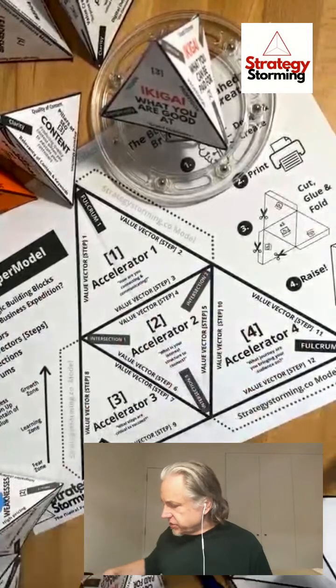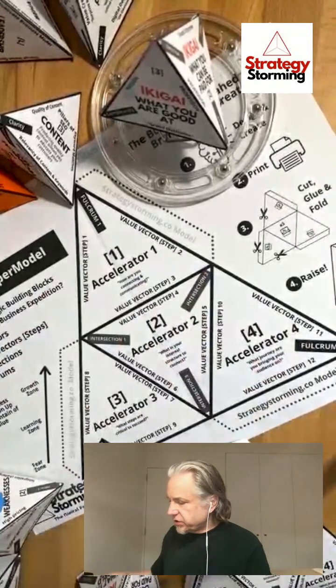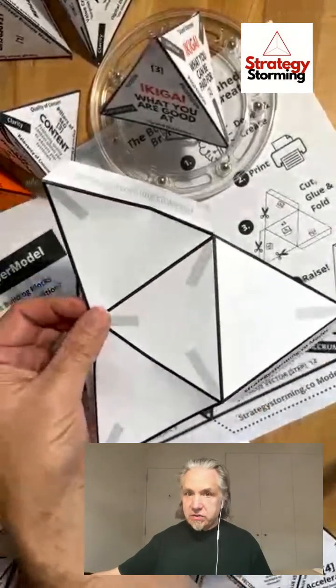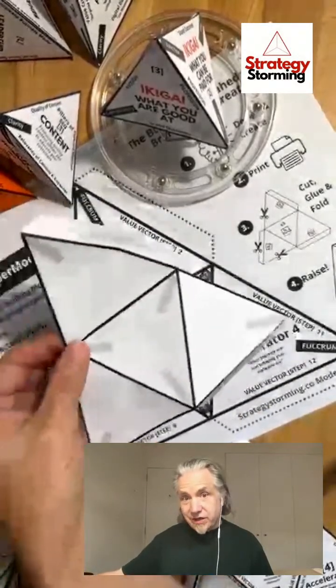And so there are two aspects that I want to show you today. One is I'm going to show you a quick little blank model, so that we can trace this out on our own.